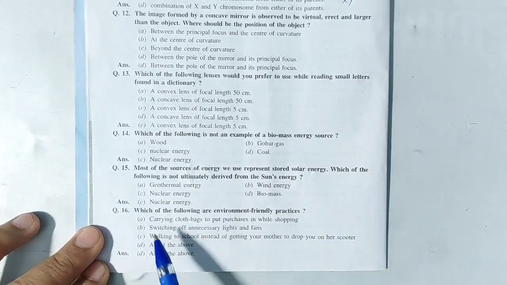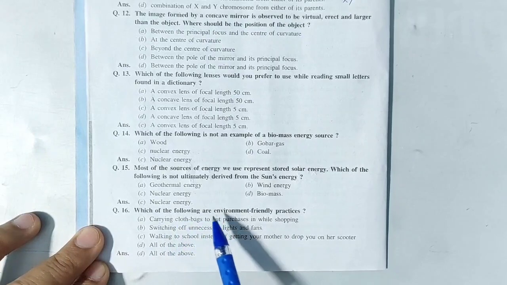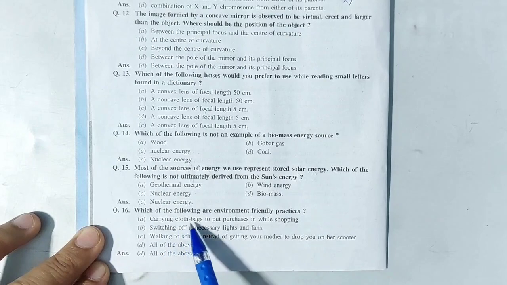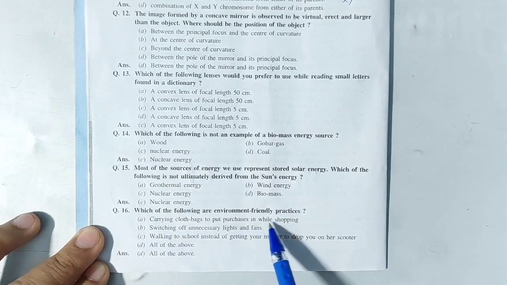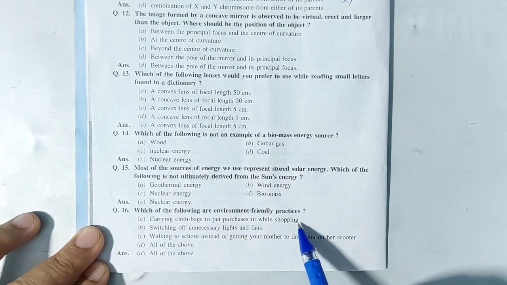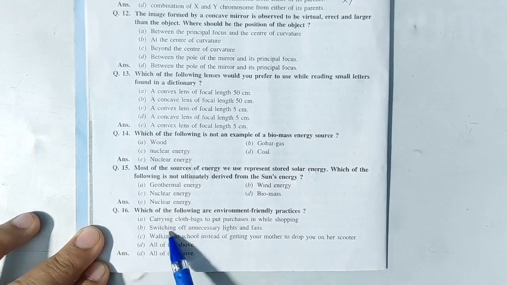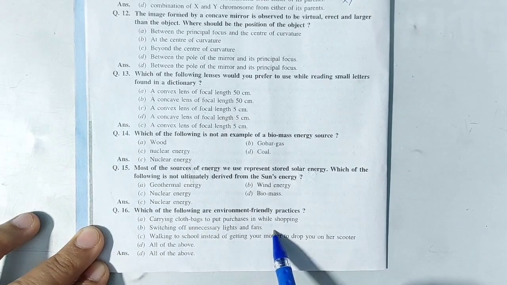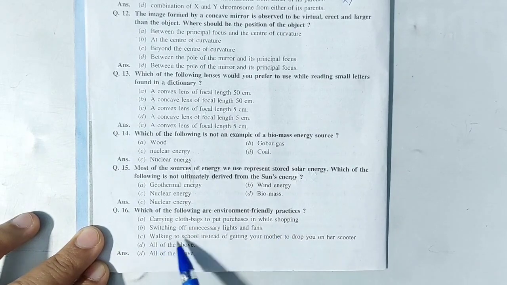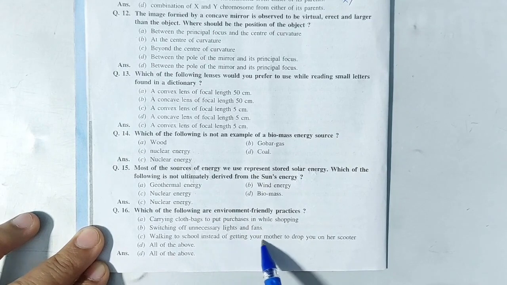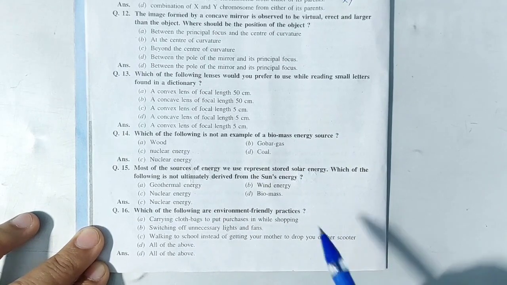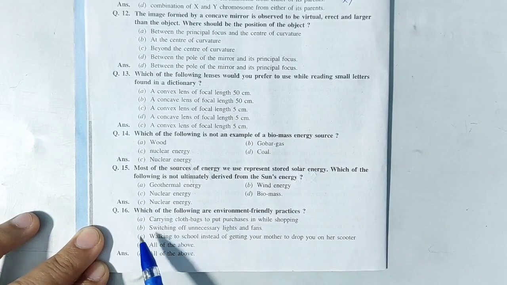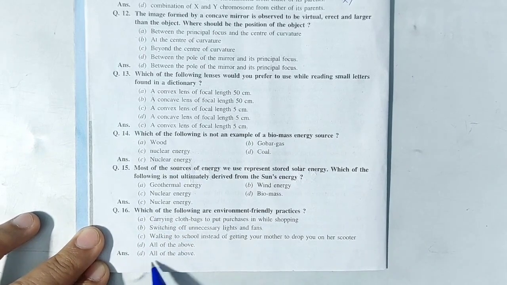Our next question is, which of the following are environment friendly practices? Carrying cloth bags to put purchases in while shopping, it is an environment friendly practice. Switching off unnecessary lights and fans, it is also an environment friendly practice. Walking to school instead of getting your mother to drop you on her scooter, this is also an environment friendly practice. So its correct option will be all of the above.